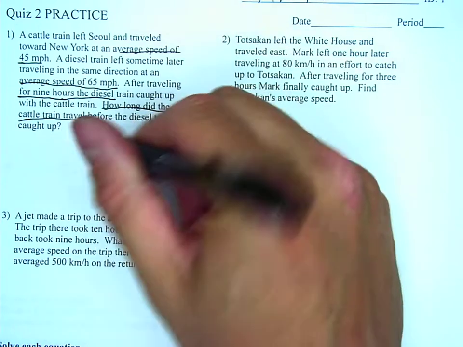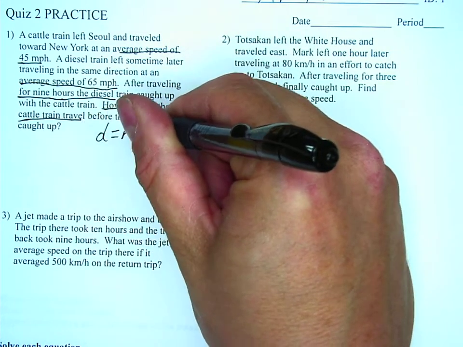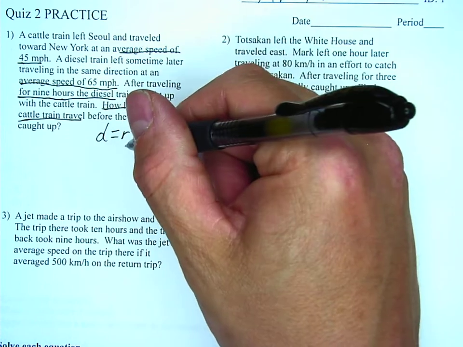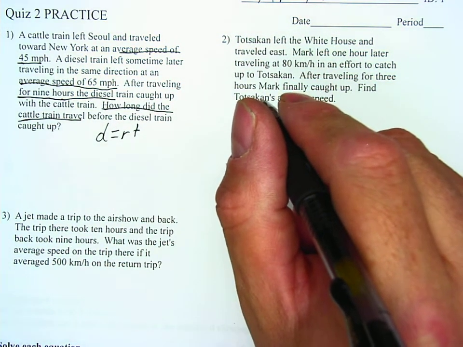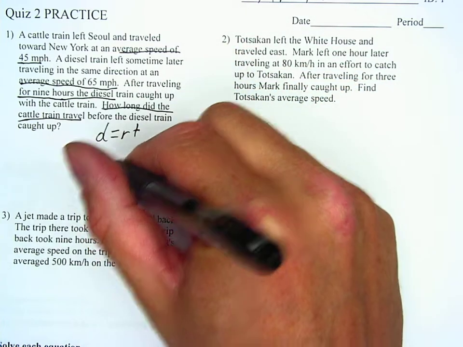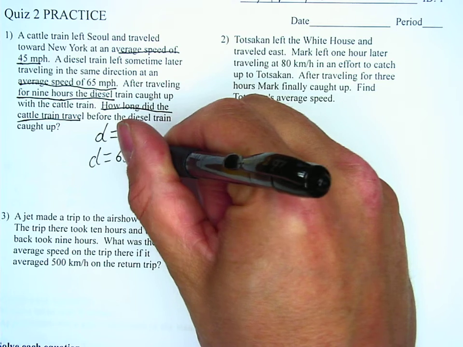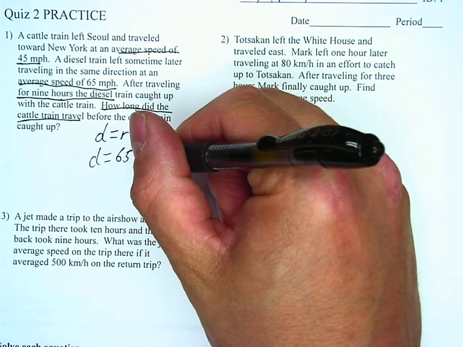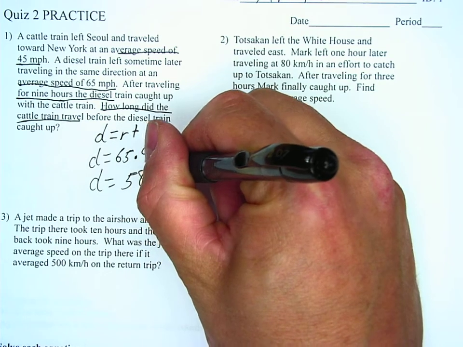So we're going to use distance equals rate times time here to figure out what the distance was that the second train traveled, which will be the same distance as the first train. So my distance is equal to my rate of 65 times my time of 9 hours. My distance is 585 miles.